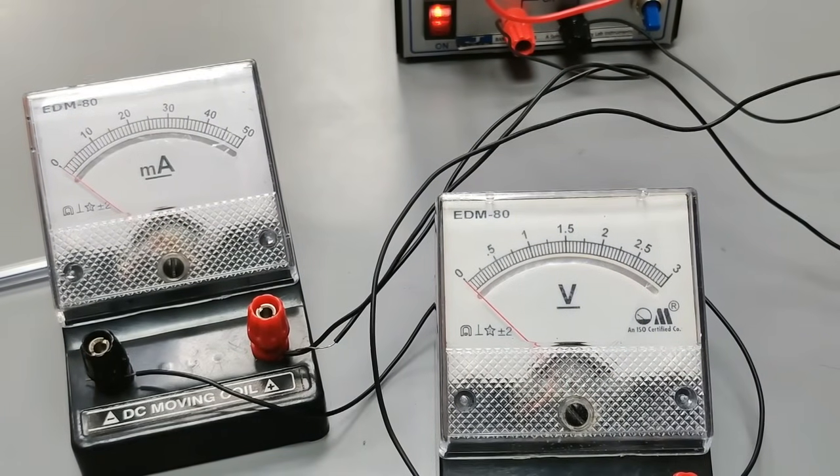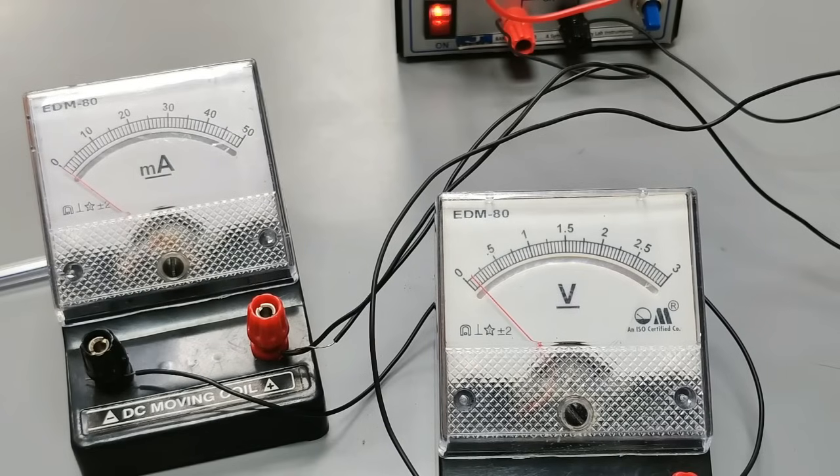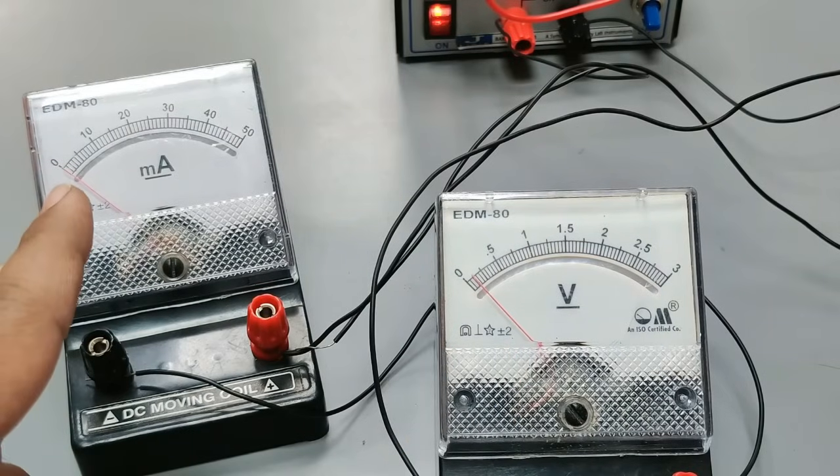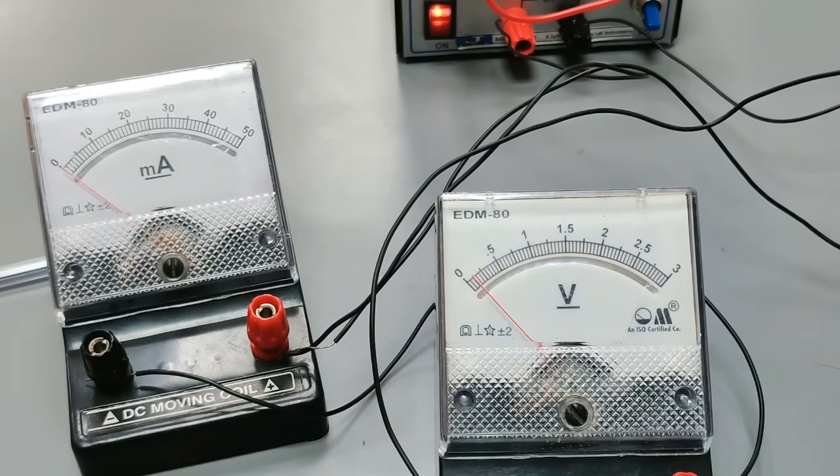See, you can observe the needle of the voltmeter is moving. So keep it on the second division. Okay, now the needle is on the second division. How much is the voltage now? Voltage is 0.1 volt. Right? How much is the current, you can see there, it is 0. The current is 0. Correct?